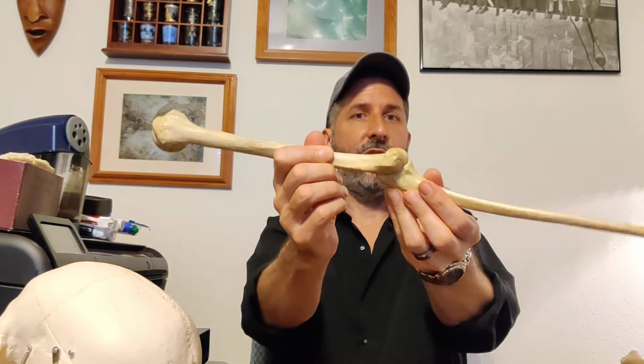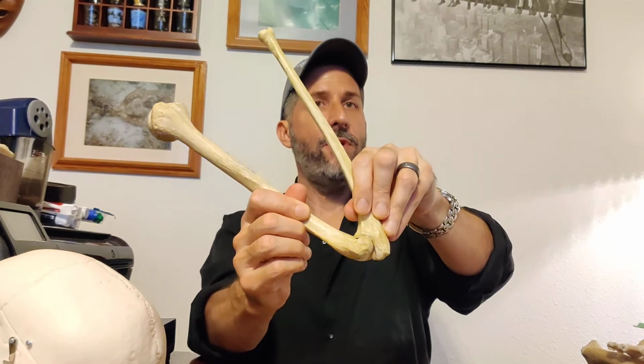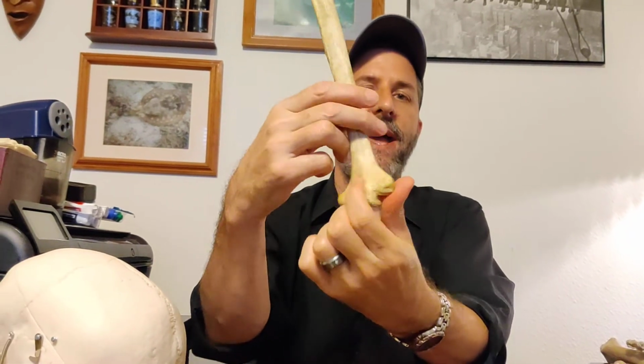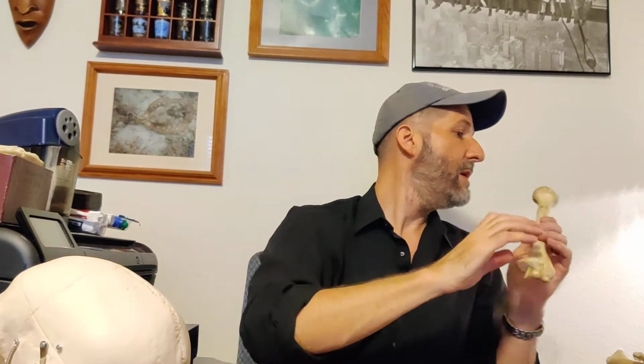It's just a matter of, do you extend your arm? You go in the olecranal fossa. Do you curl your arm? And now we go into the coronoid fossa. So, coronoid fossa in the front, the big one, olecranal fossa in the back. All right, that's the humerus.